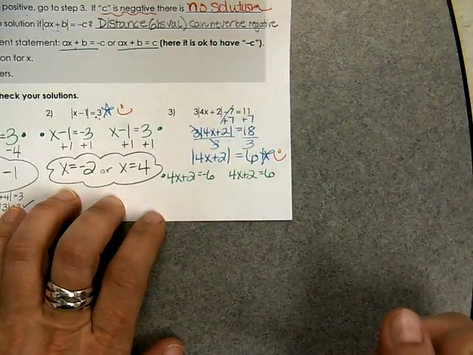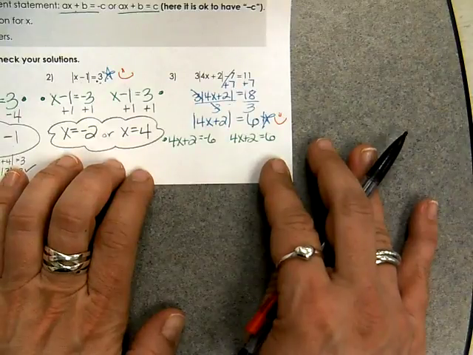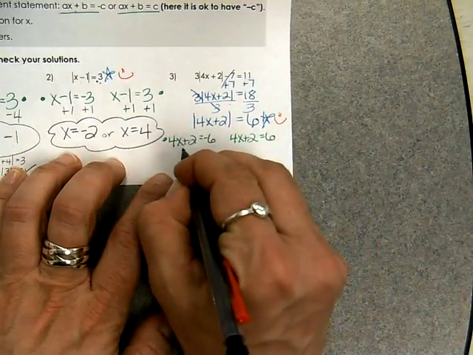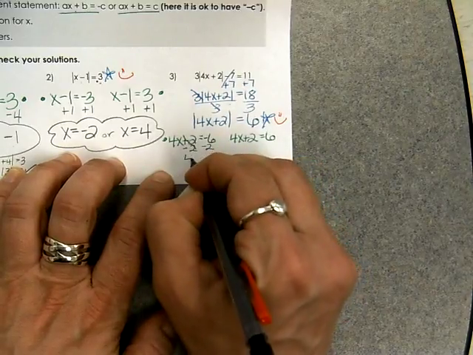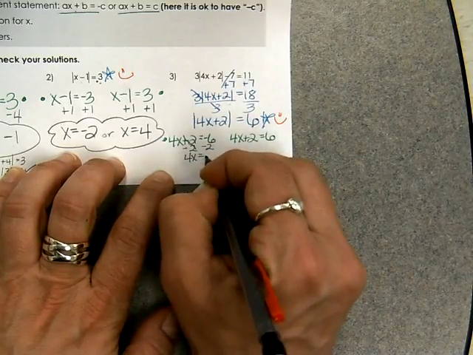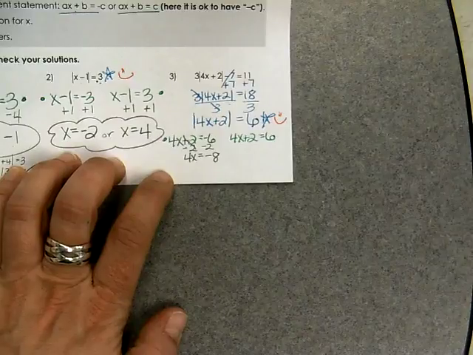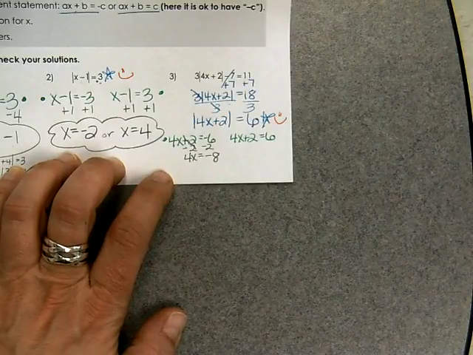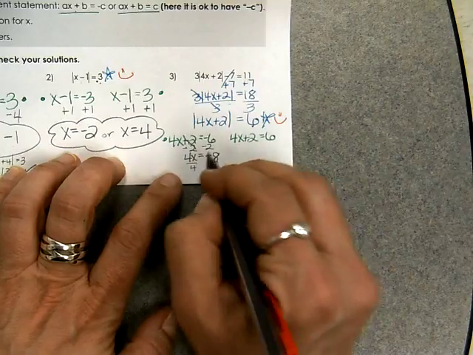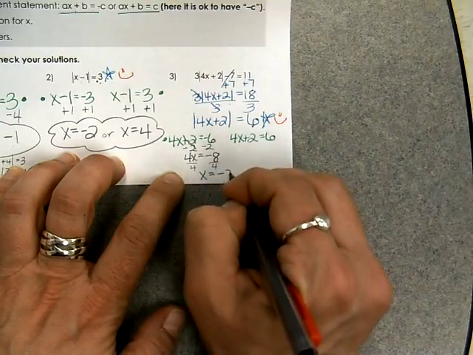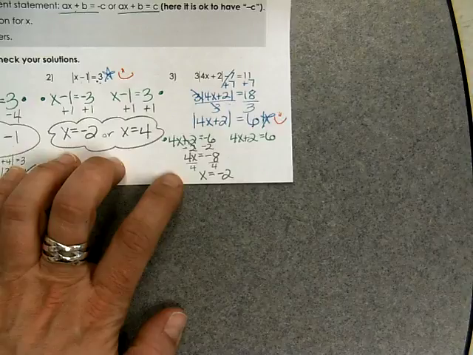And now we'll just continue solving. Let's work on the one on the left first. We could subtract 2. I have 4x equals negative 8. Not quite solved yet. I'll have to divide by 4. And I get x equals negative 2.